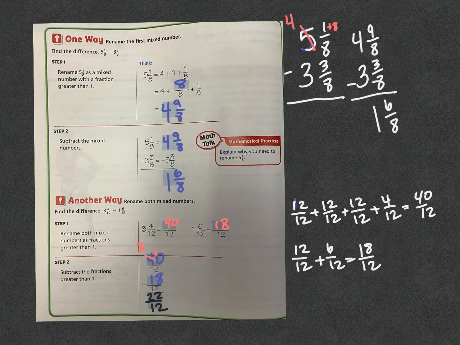I can change that back into a mixed number. 12 goes into 22 once with 10 twelfths left over. And there's your final answer.